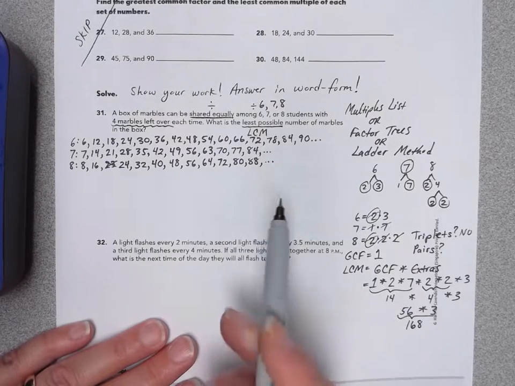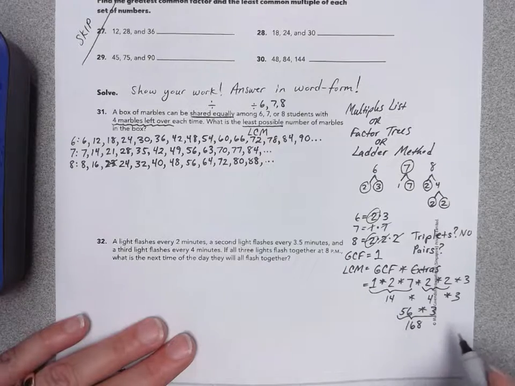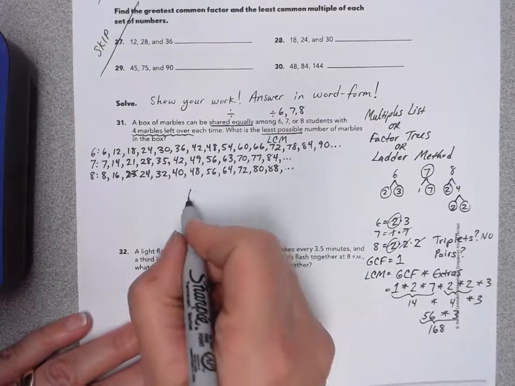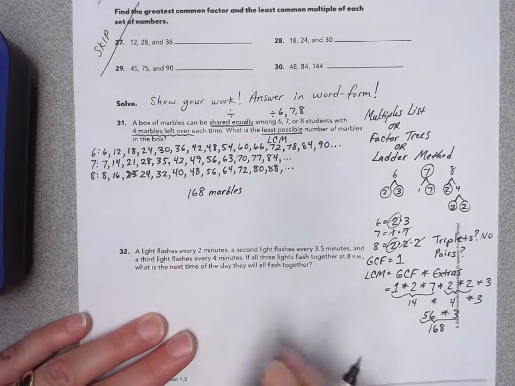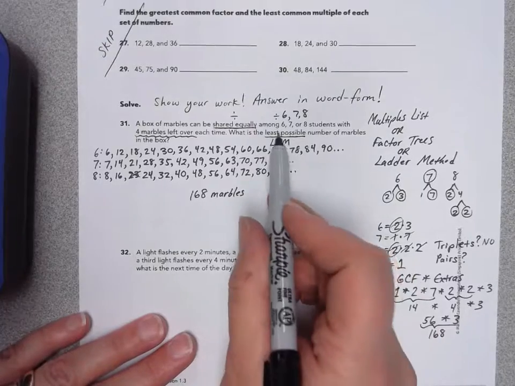And maybe if I kept on going, I could get to 168. A way to kind of double check this would be, does it divide by 6? I bet it does. Does it divide by 7? It should. And does it divide by 8? Actually, if you did some checking, 8 goes into 16 twice, 8 goes into 8 once. It absolutely would go in there 21 times. So it does divide by all 3 numbers. This checks out. I would love to say that there are 168 marbles and say, ta-da, problem solved. 168 marbles, that works because it divides by 6, 7, and 8.